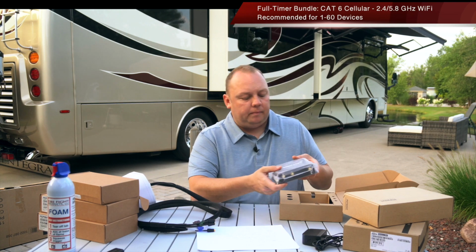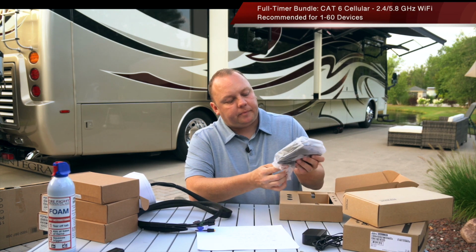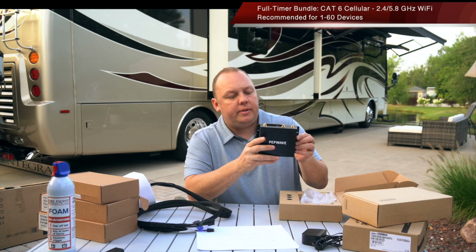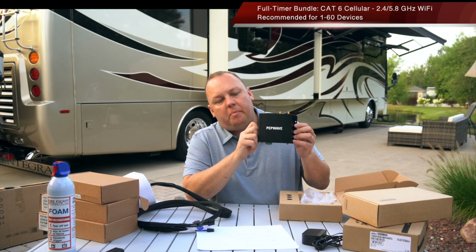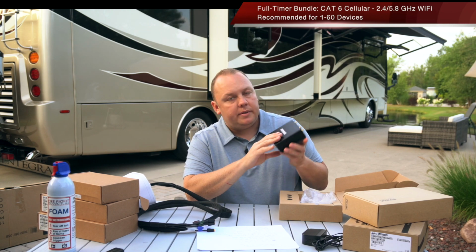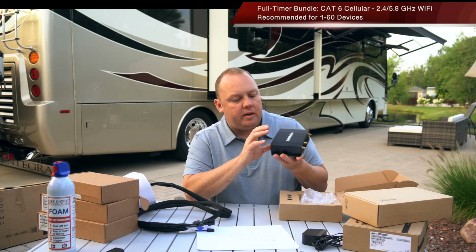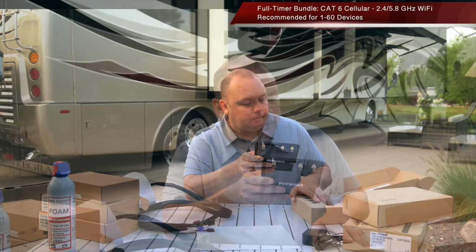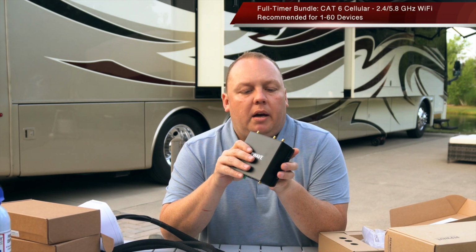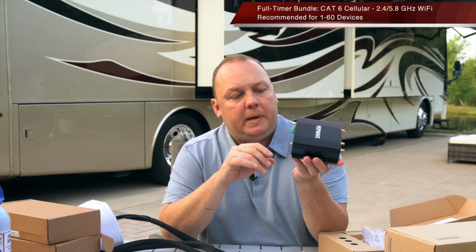Full timer bundle is stepping you up to this, which is the MK2 series modem by Peplink. Technically, it's called the Max BR1 MK2. Still a metal housing, quite a bit heavier, quite a bit of heft on this modem. This unit is going to step you up to a slightly faster processor, a little bit more memory, and a few additional features. Some of the basics you'll see are pretty common.